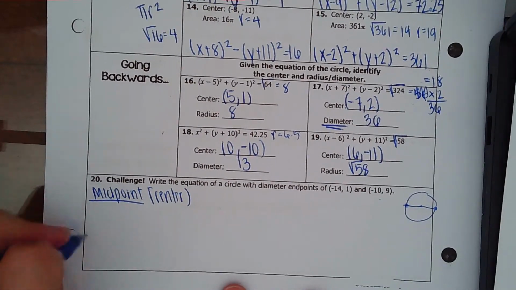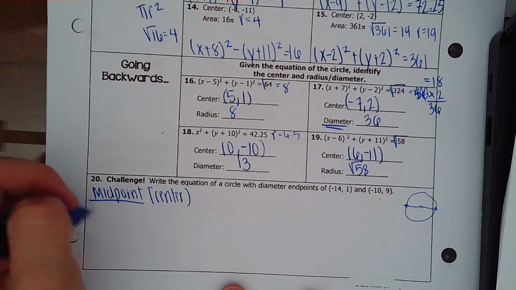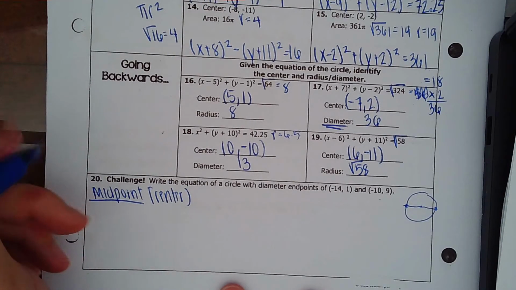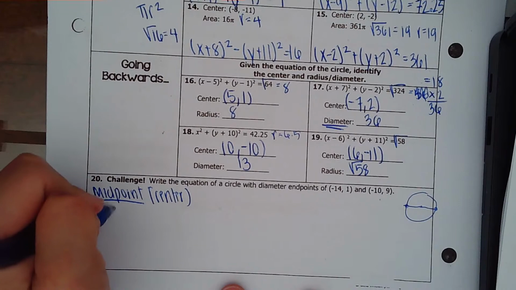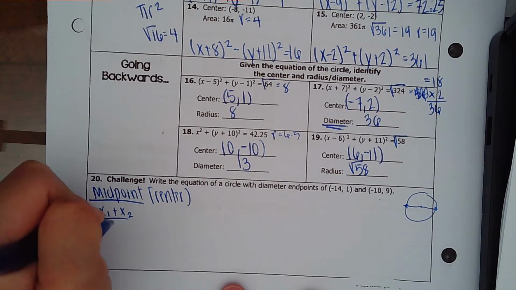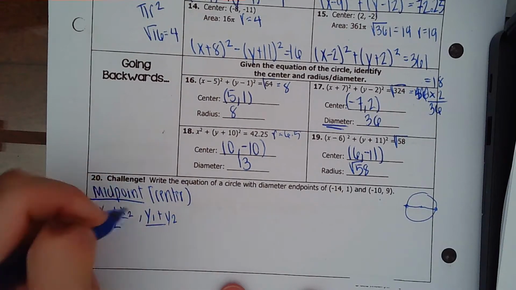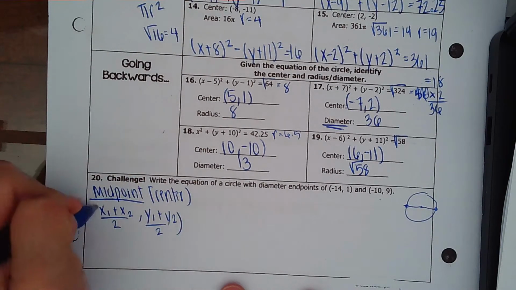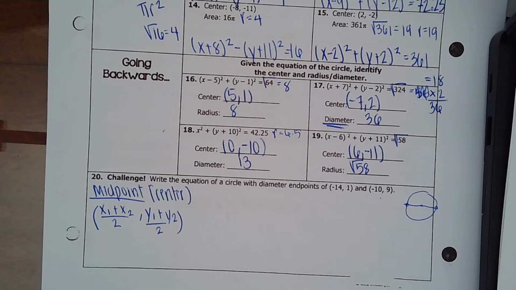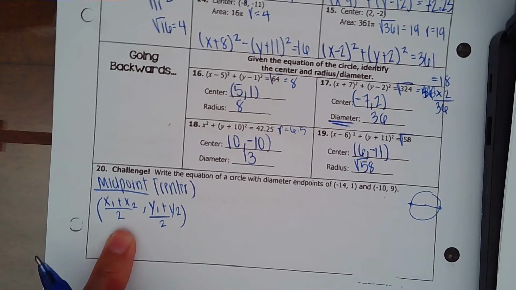So if you guys remember the midpoint, it's (x1 plus x2) over 2, comma, (y1 plus y2) over 2. All right, so let's go ahead and plug those points in.